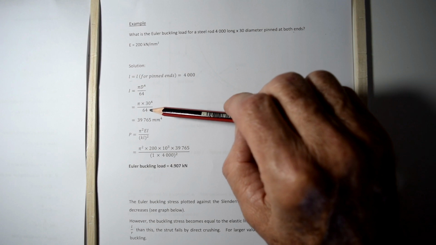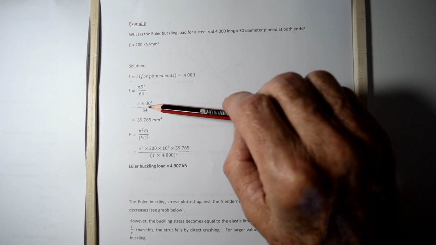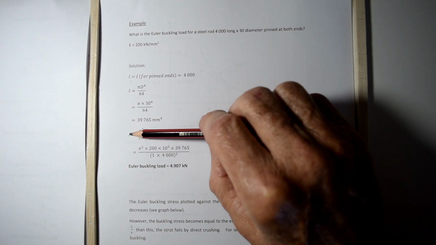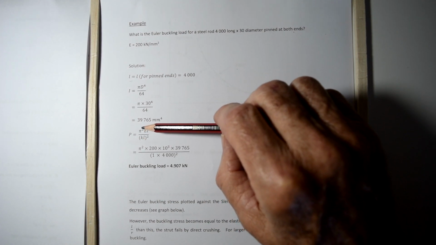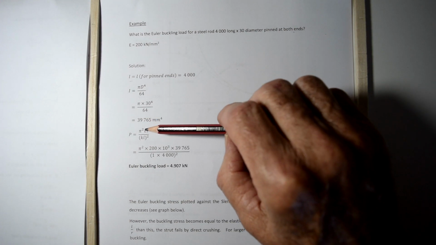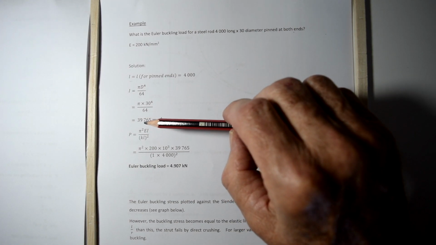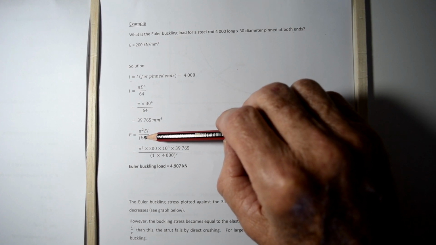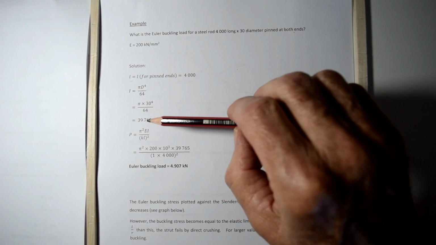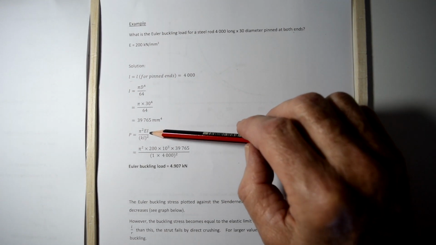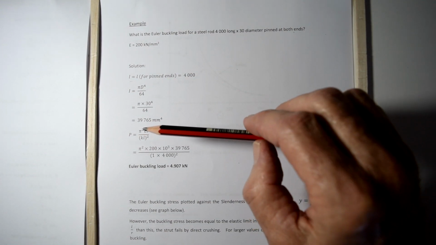Plugging the moment of inertia, etc., into the Euler formula to find P, which is the force, we have pi squared times EI divided by KL squared, all squared. So this is the basic Euler formula for a strut.